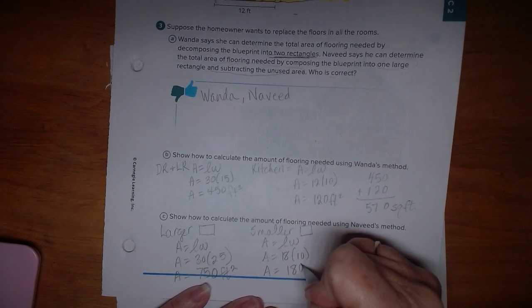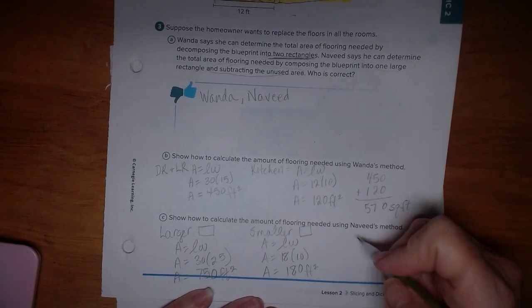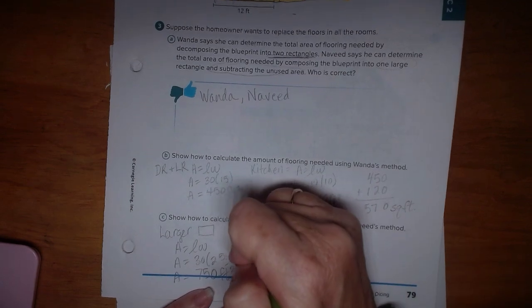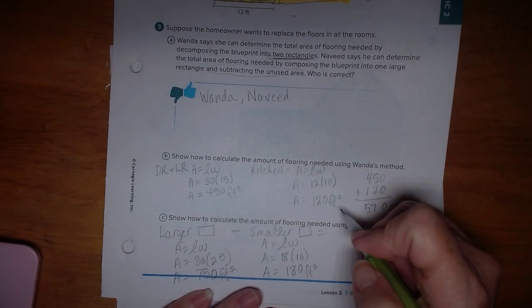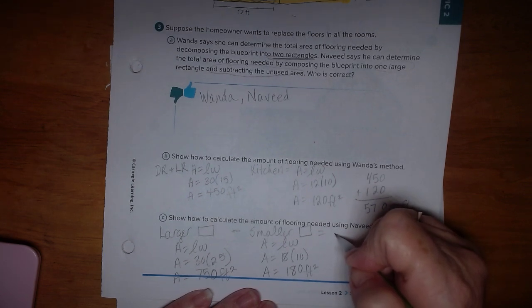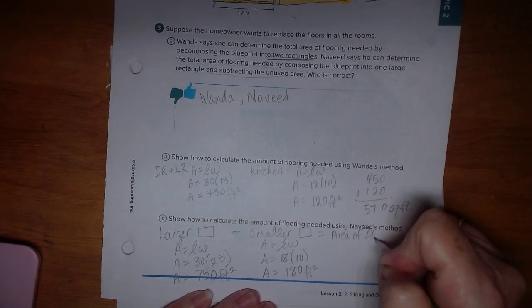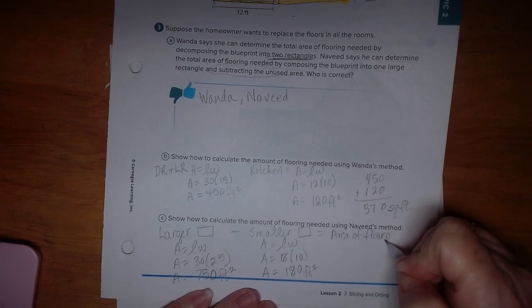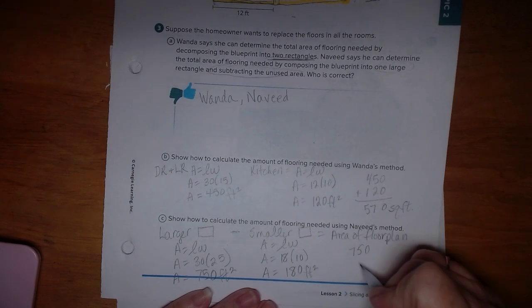So the area equals 180 feet squared. And then we're going to subtract those. And it's going to equal the area of the floor plan. So 750 minus 180.